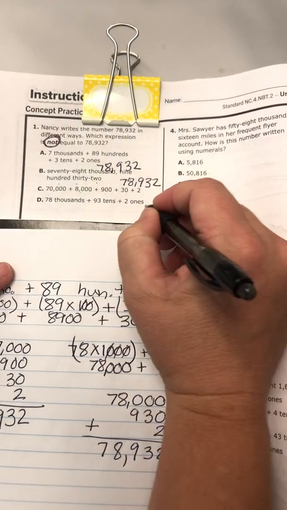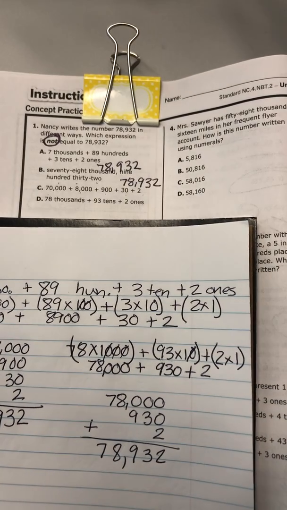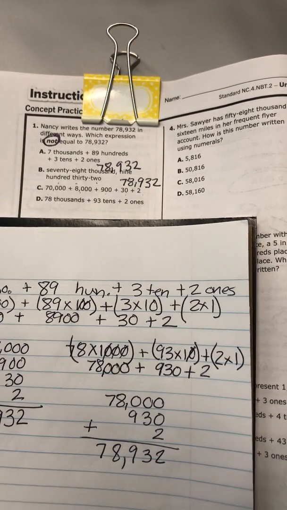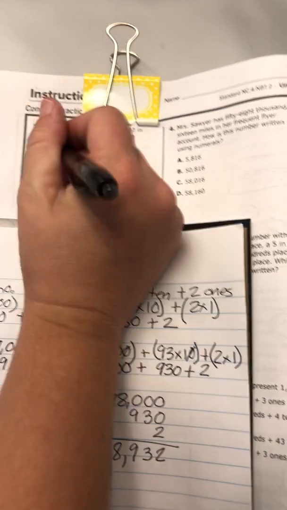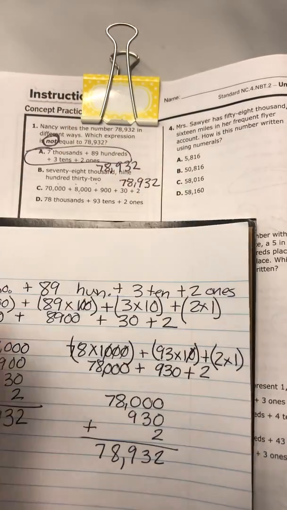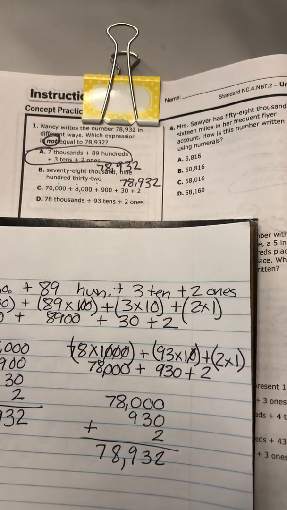So which one does not equal 78,932? Anybody, everybody, somebody? A. Hey, thank you, Christopher.